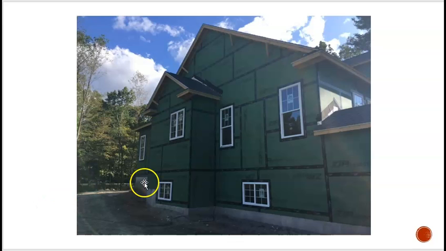Just looking around, here's the step foundation. This is rough grade at this point. And you can see how nicely that looks. The venting for the fireplace is going to be coming right out here in this vertical.